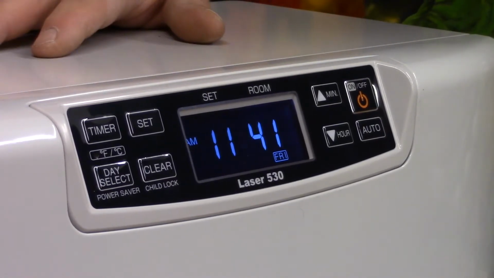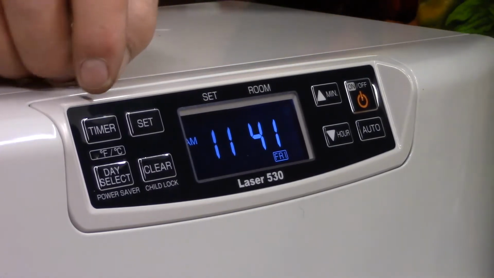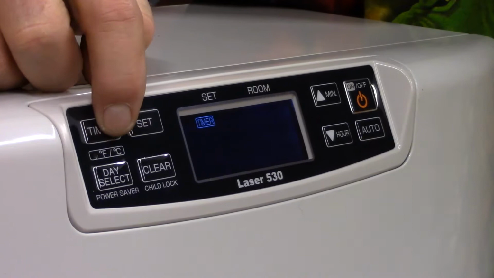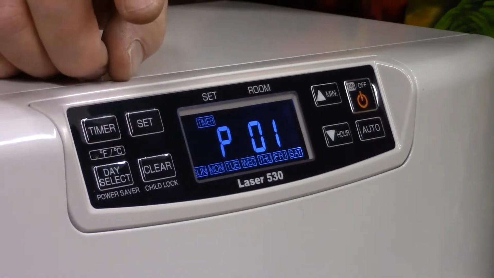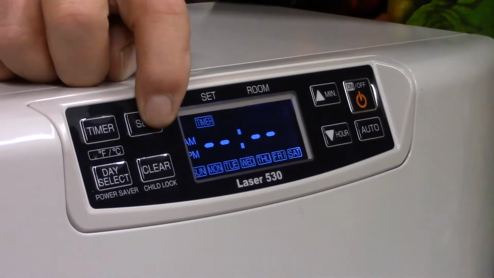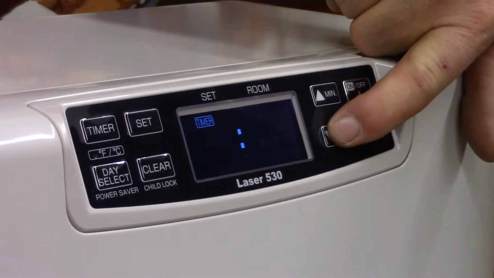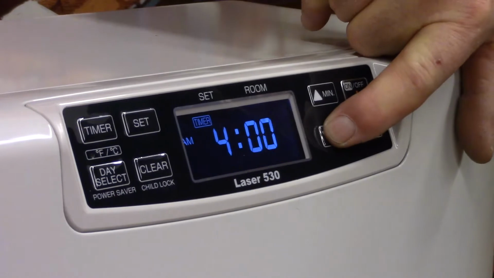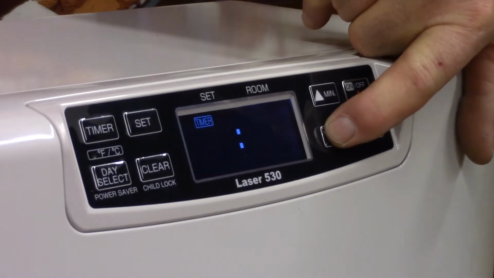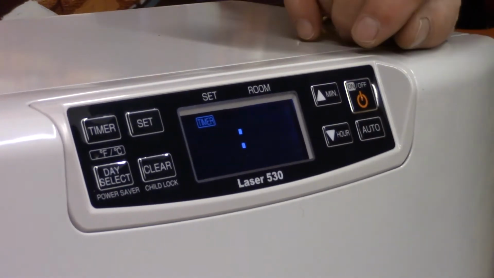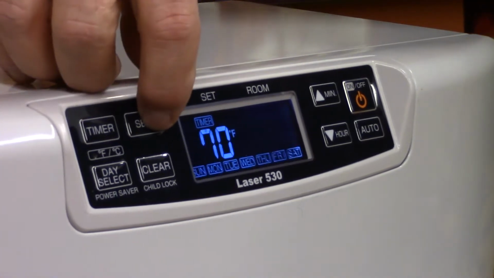I like to start out with the weekday first, with when our family gets up. So what I'm going to do here is push the timer button once, and it's going to give me that P code. Then I'm going to push the set button right there. Okay, now it's blinking down here. Now I push my hour button. And so we get up at about 6:15 in the morning, so I'm going to set the stove for 6 o'clock in the morning. I'm going to push set.